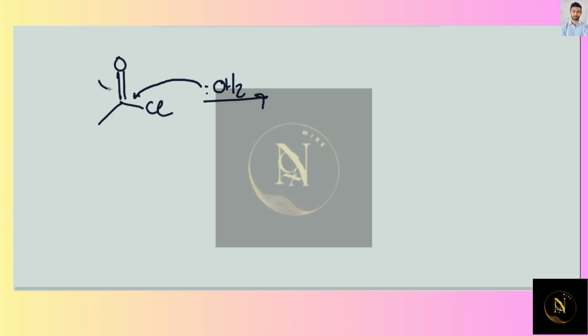attack the carbon-carbon, and the double bond is going to swing up onto oxygen to give us what's known as our tetrahedral intermediate. Get a negative charge on oxygen, and we have this positively charged water. All right. Next, we often see the double bond pushed down and kick off chlorine.